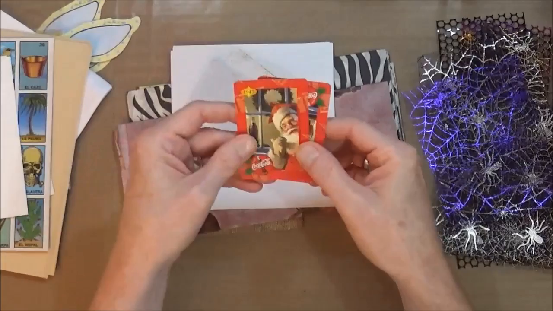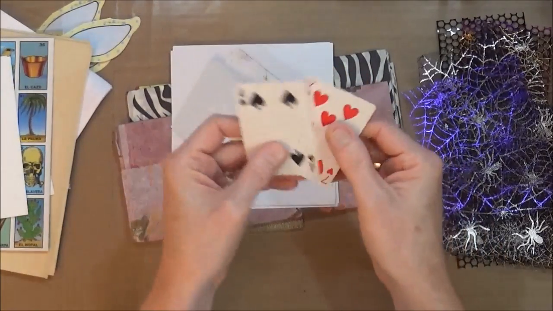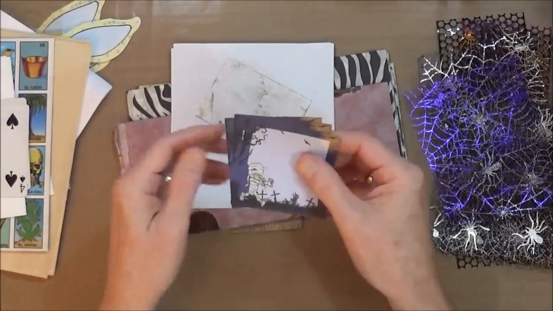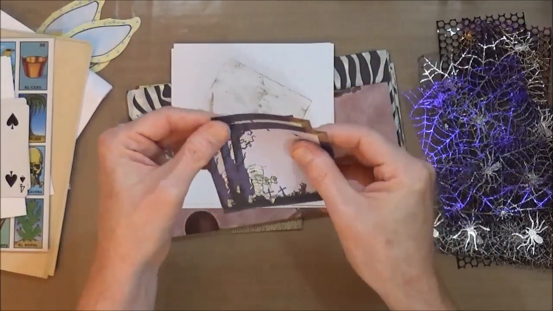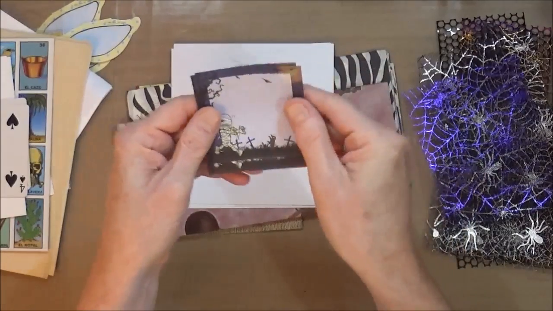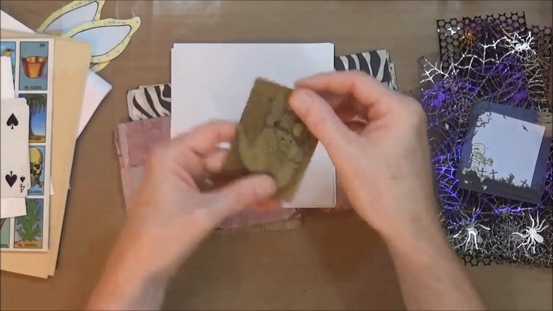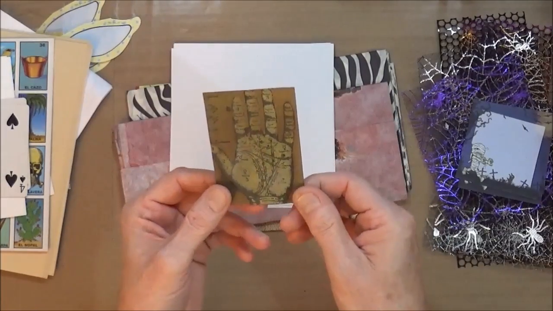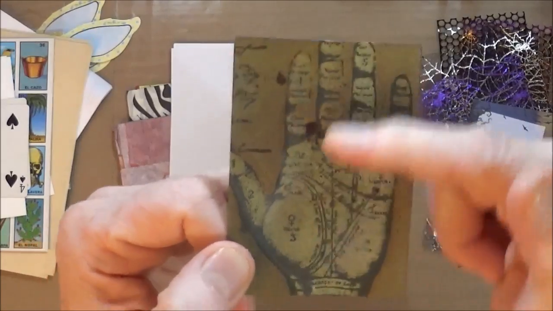Some more branded 1945 Coca-Cola playing cards. Excellent stuff. And oh, some more Halloween stuff. We've got some little mummy notelet cards, or little notelet paper. That's very sweet. Put that in the Halloween pile there, ready to be used. And then we have, now that's interesting, a reflexology or palmistry image.